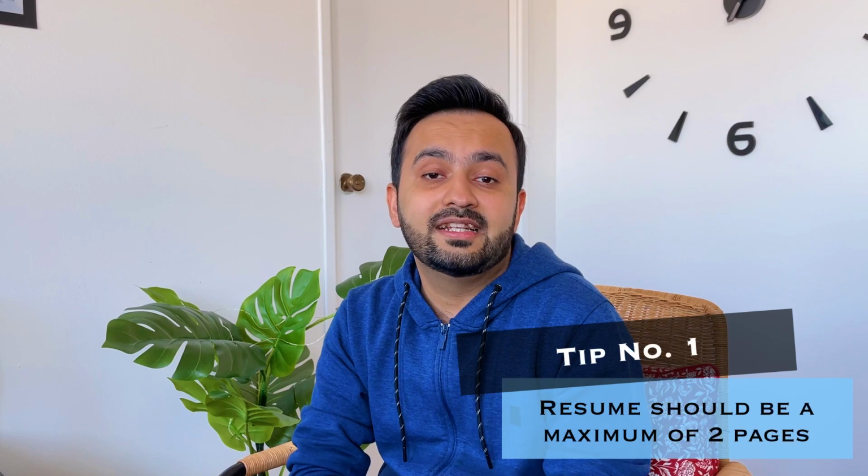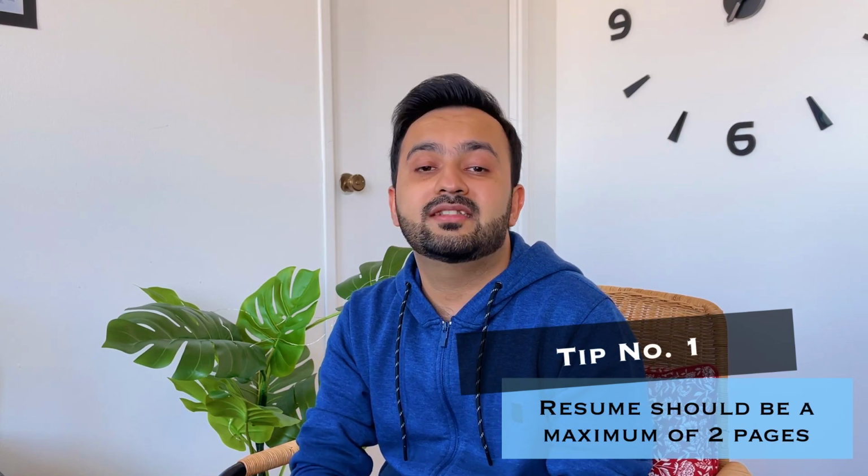The first thing is that your resume should typically be a maximum of 2 pages. If you do not have a lot of experience, then 1 page should be sufficient. But if you have more than 10 years of experience, or say 15 years of experience, then you can go up to 3 pages, but still ideally you should try to keep it concise and within 2 pages.